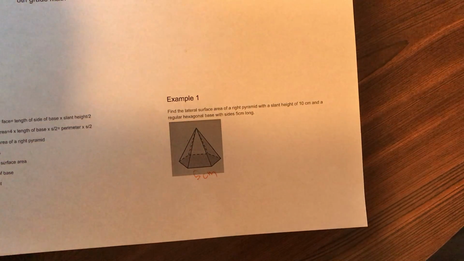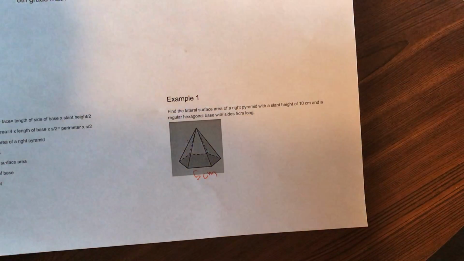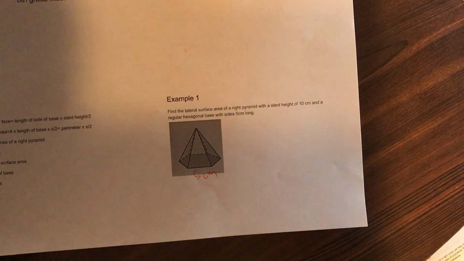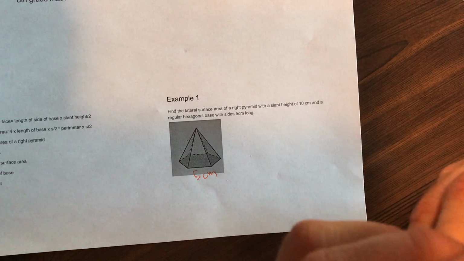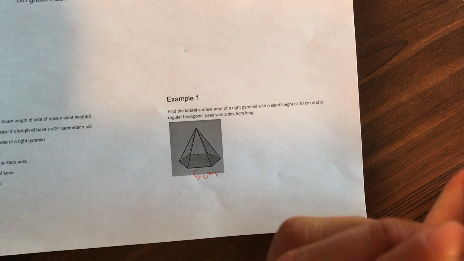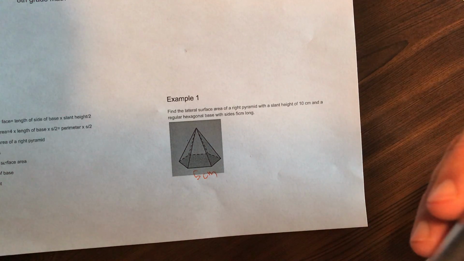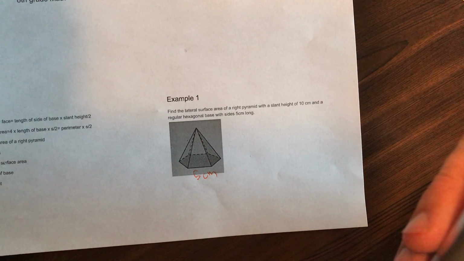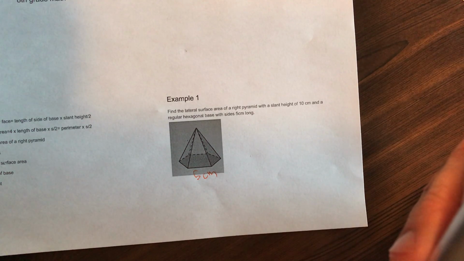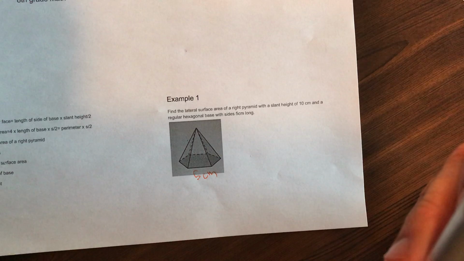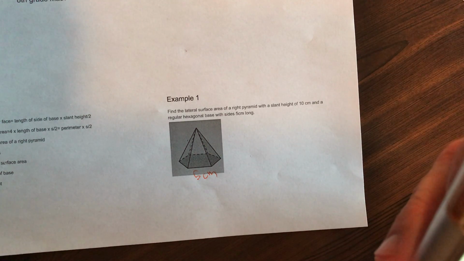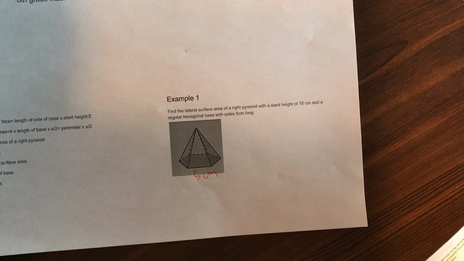With that being said, now, what is lateral surface area? Does anyone remember what lateral surface area is? The lateral surface area of an object is the area of all the sides of the object excluding the area of the base and the top. Well, think about it. We got a pyramid today, so we're not going to have really a top, it's just going to be the bottom.